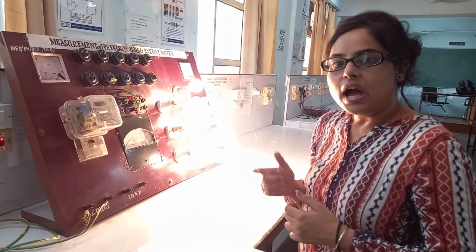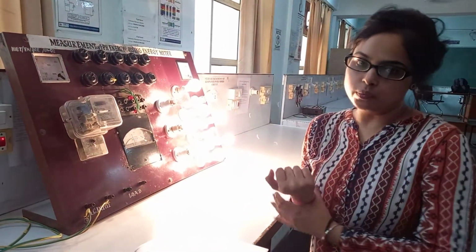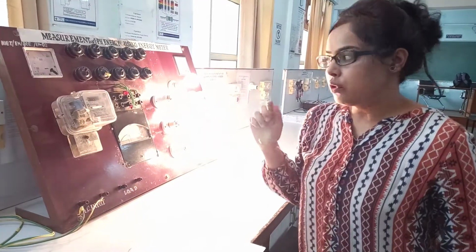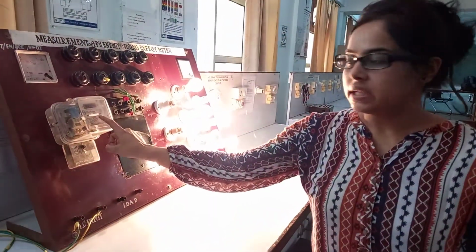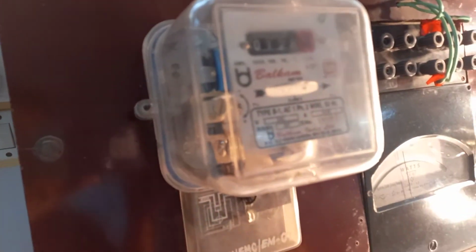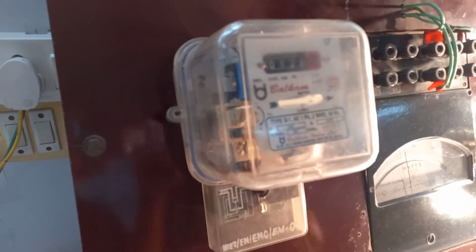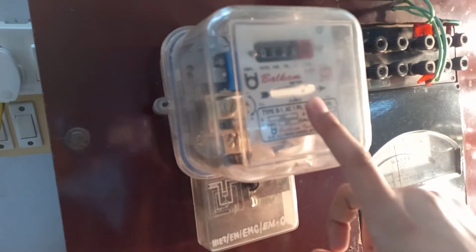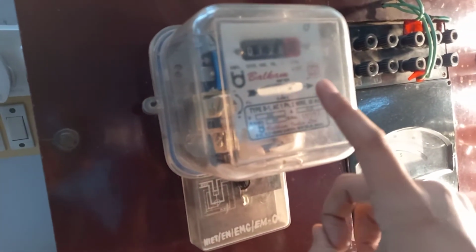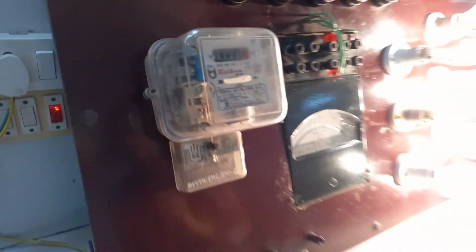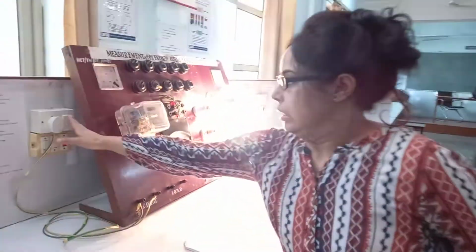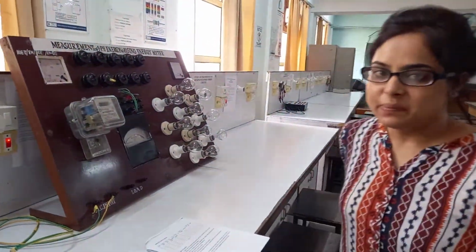So we put on a switch, start the timer, and record the time of operation for which this load is rotating the disc for 4 revolutions. You can see how your disc is getting rotated. We will record the time with the help of a stopwatch, and when this disc completes 4 revolutions, we will stop our stopwatch there. Let us assume the time has been recorded.